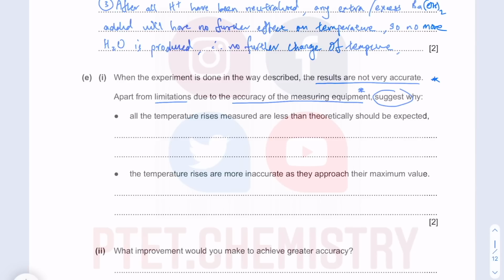So a lot of these are higher order thinking questions, so you need to be ready to think through your practical experiments. All the temperature rises are less than theoretically should be expected. So this reaction releases heat, but what you actually measured is lesser. It doesn't go as high as what it should on paper, theoretically. Because this reaction releases heat, I can be thinking about heat loss.